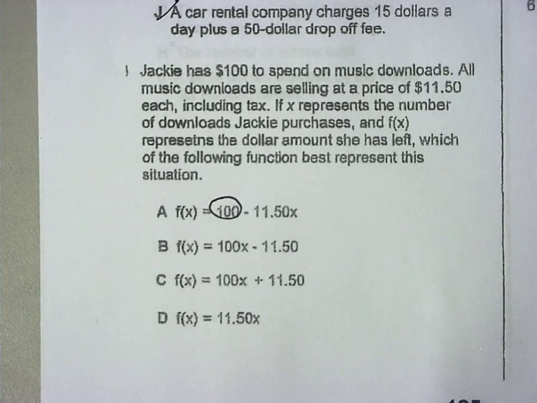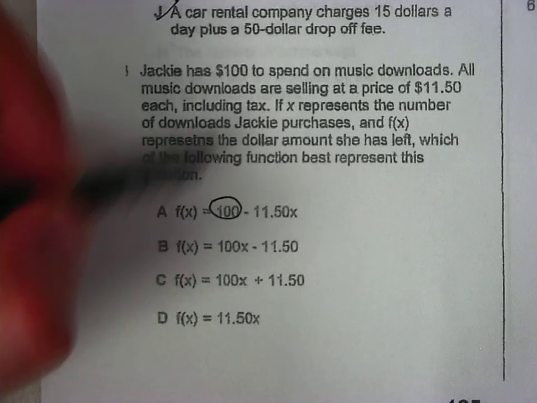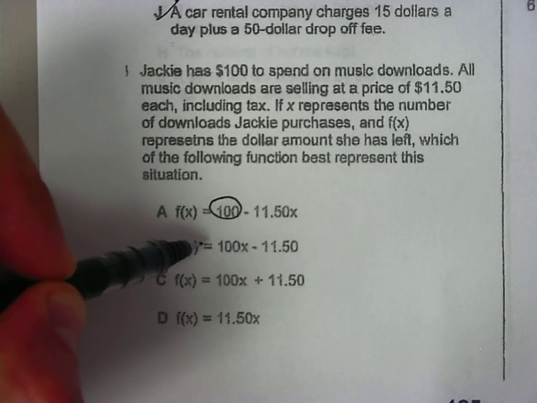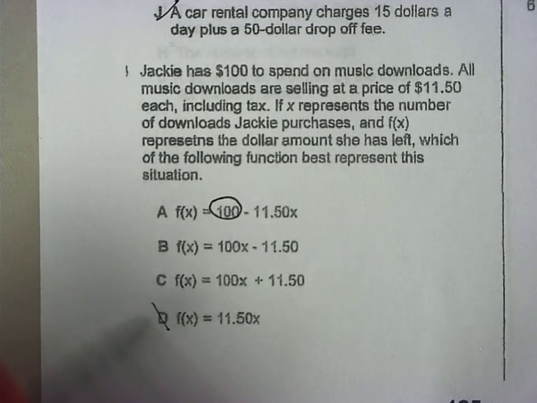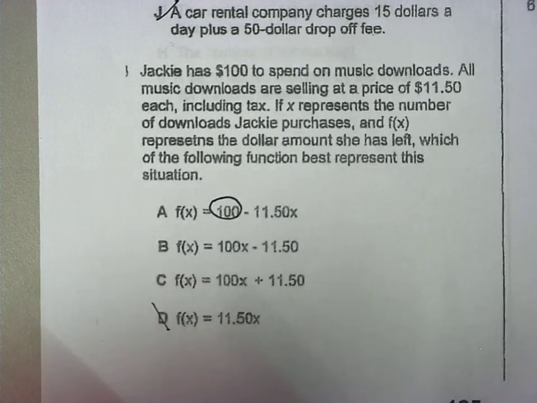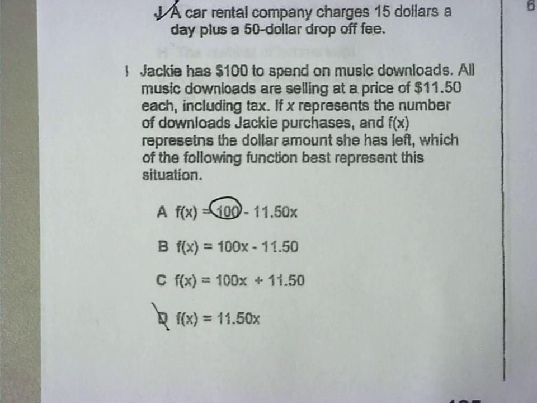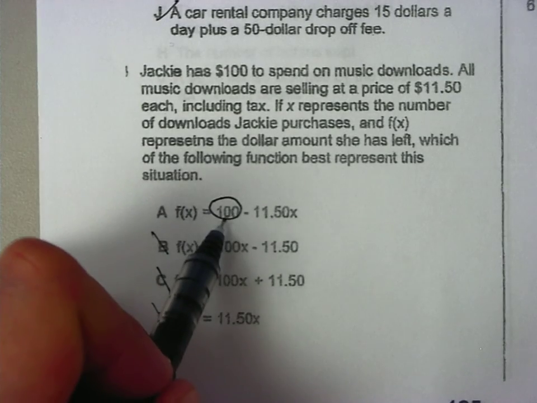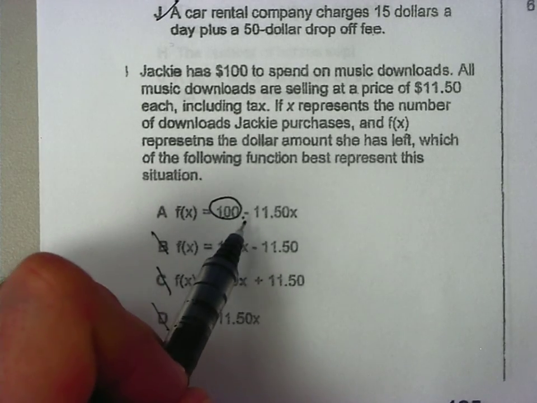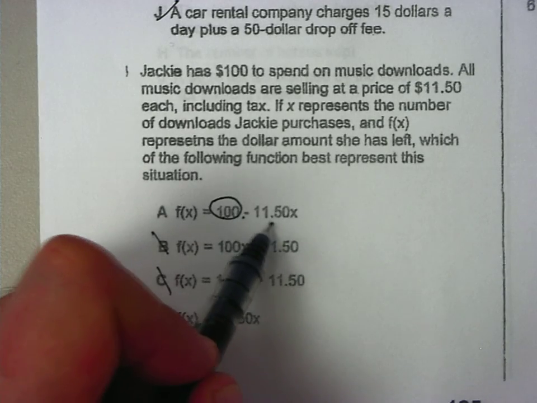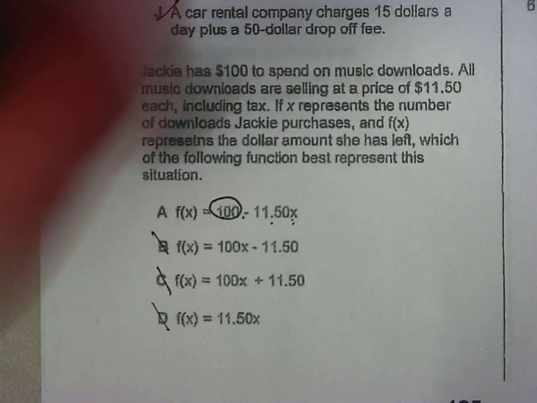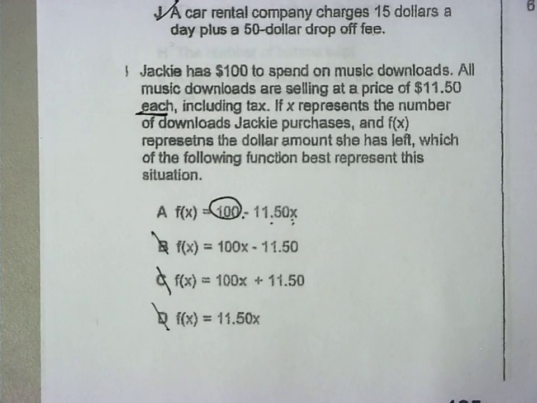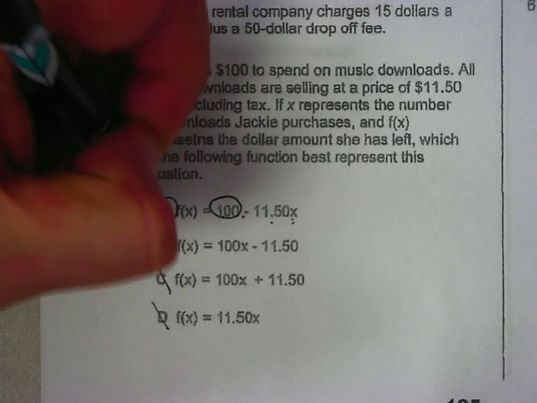It is the beginning. So 100 is here by itself, and it's not anywhere else. It's not even in choice D. It's not considered there. Here, it's mixed with the variable. We're not getting $100 or spending $100 each or per anything. So these choices are already out. Now we have $100, and we are spending or subtracting $11.50 per or each, like it says right here, per download. So choice A is the correct solution there.